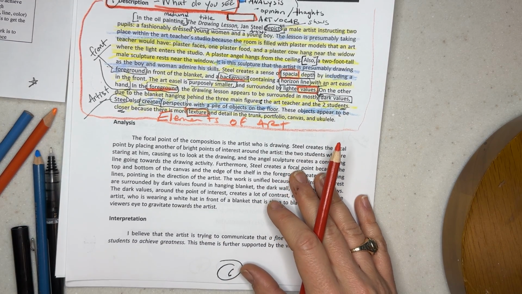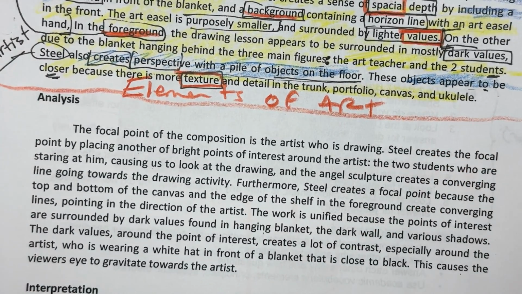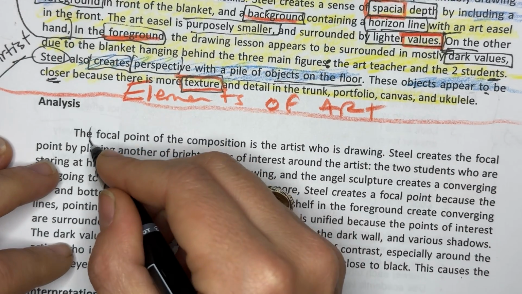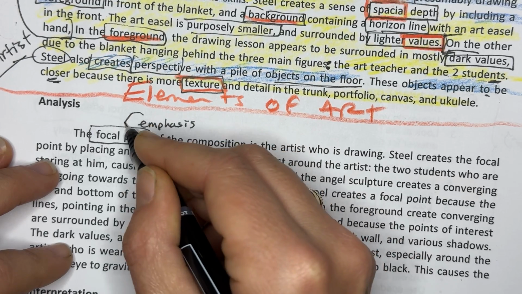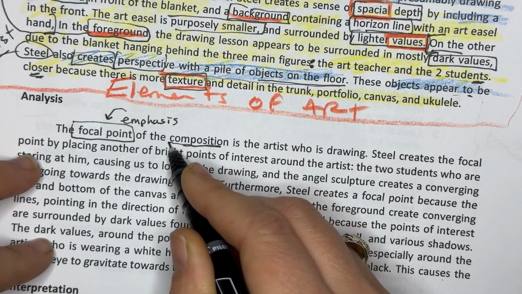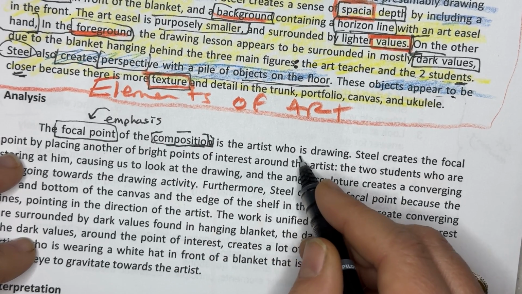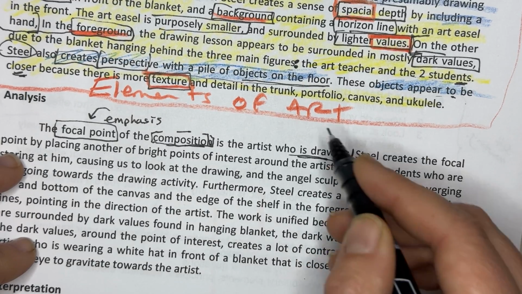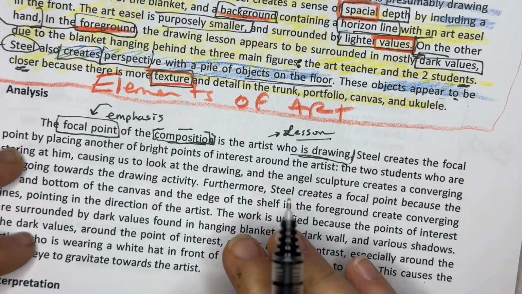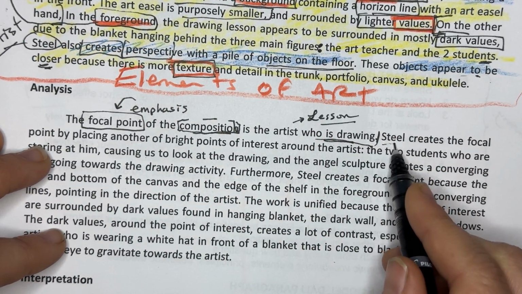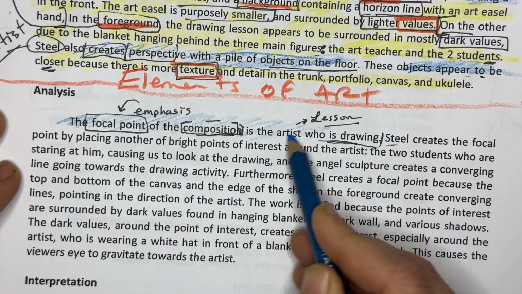All right, let's go a little deeper. Okay, analysis. All right, we get right into it. So the focal point, so this is emphasis, right? We're going to talk about what is emphasized. That's the focal point of the composition, right? So you could talk about your work by saying the focal point of the composition is the artist who is drawing. Ooh, I kind of disagree with that. I think it's the lesson. I hardly even look at the artist because he's a dark value. Okay, so is this a fact or an opinion? This is an opinion, right?